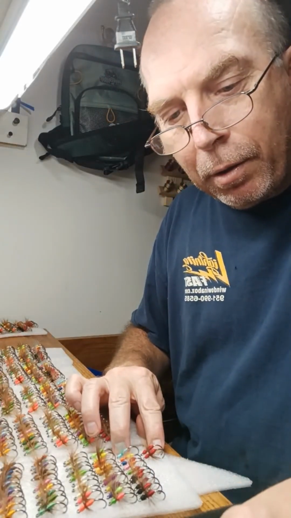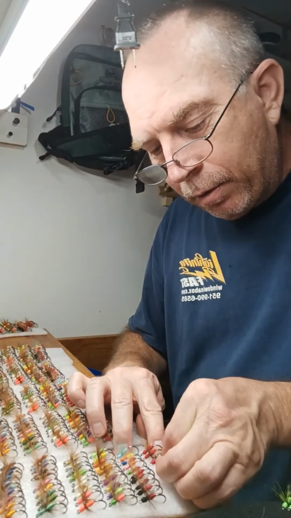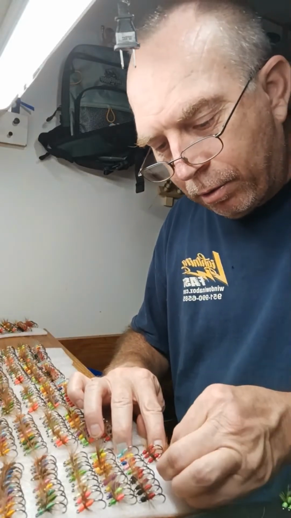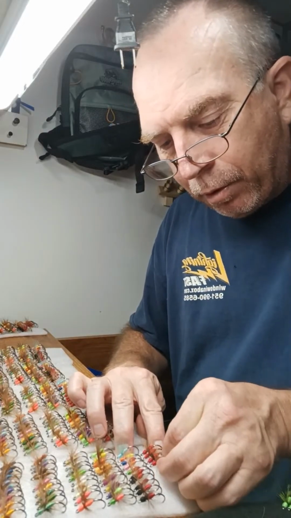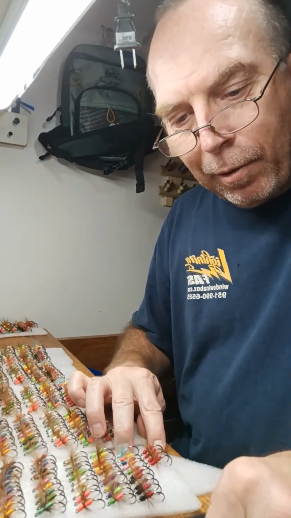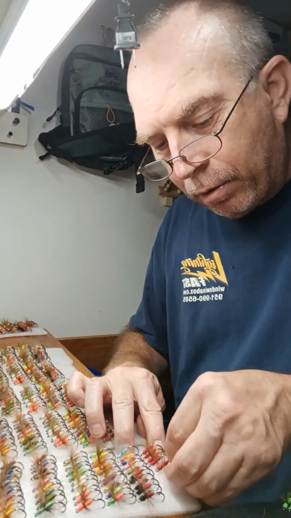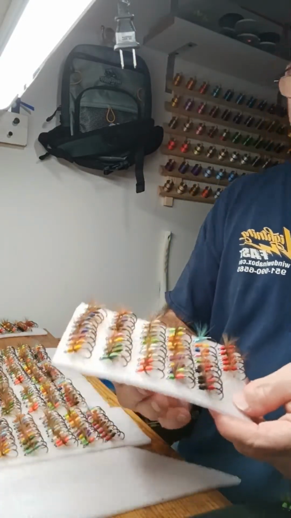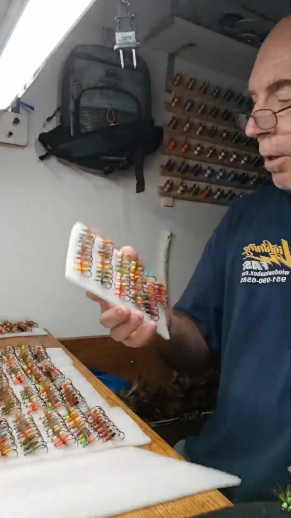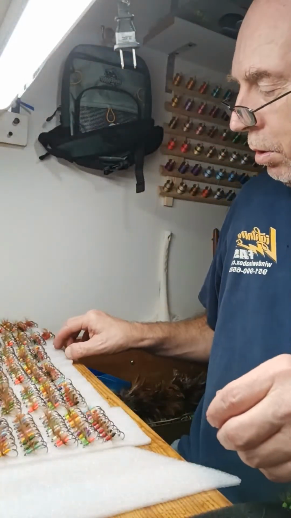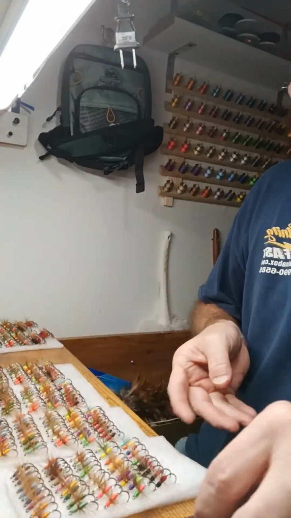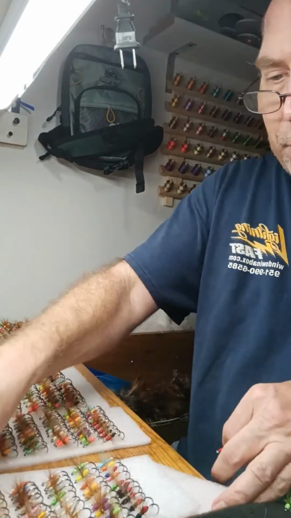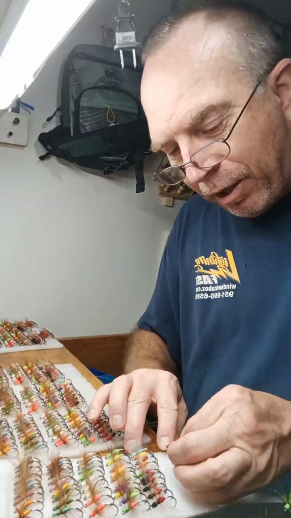Two and 3. Come on, let go. There's 4. And then 5. Same thing again. 5. Down to the bottom. Going to the next one. Remember, these are going to be a total of 6 boxes. Each box has 60 flies in it.